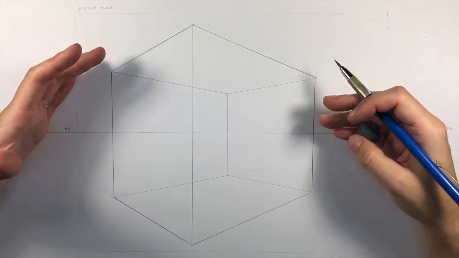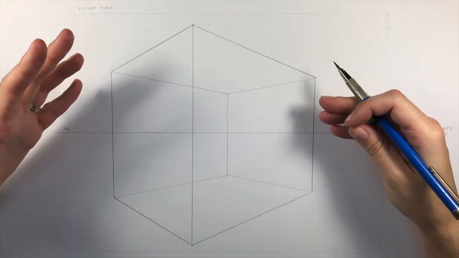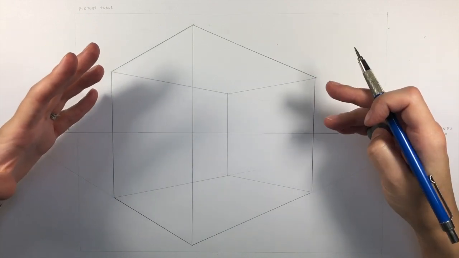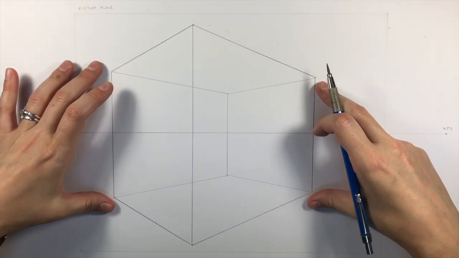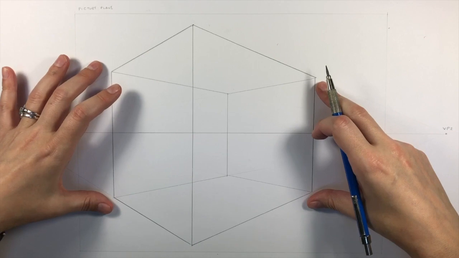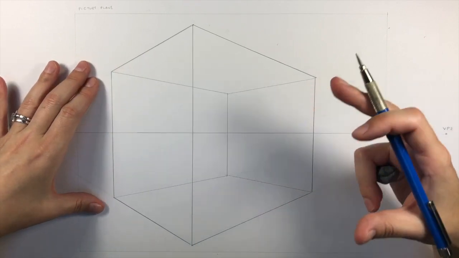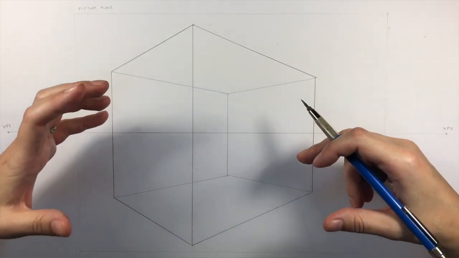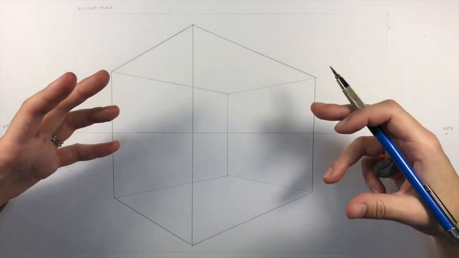It could be a bedroom, it could be a living room. Really, however you want to approach this is totally up to you. But the idea is you're going to make up furniture that's going to fit in this room. So it could be couches, could be beds, chairs, lamps, anything like that.